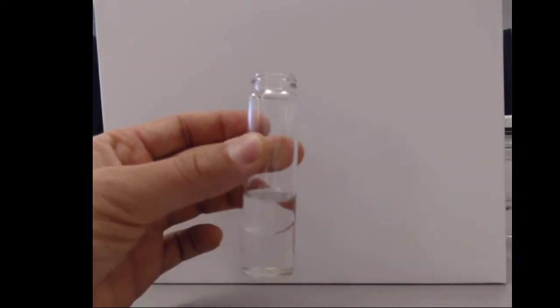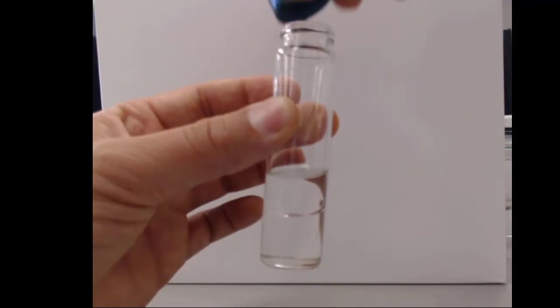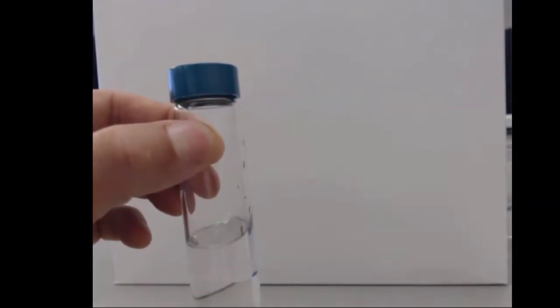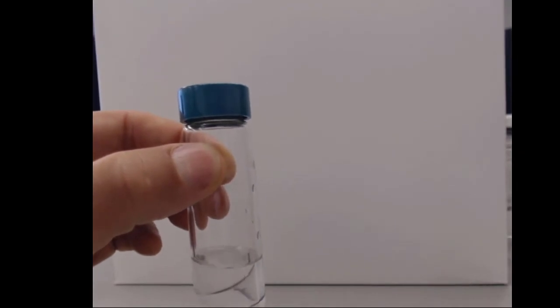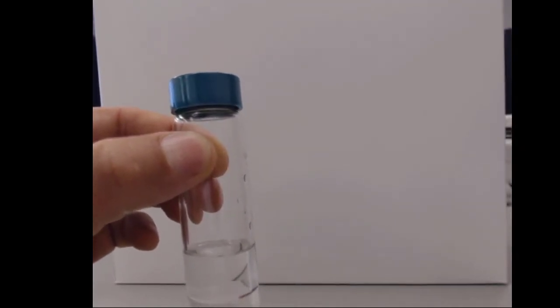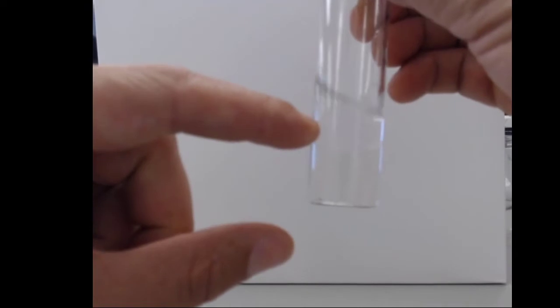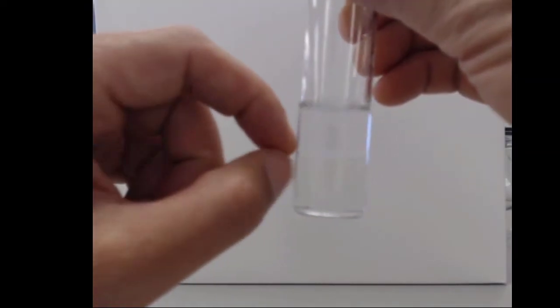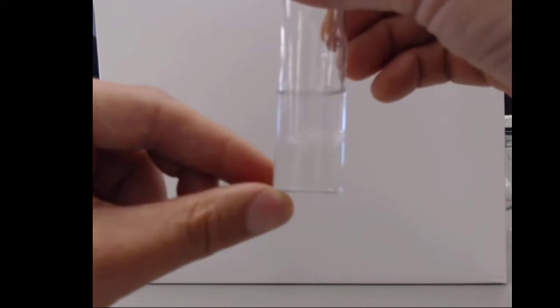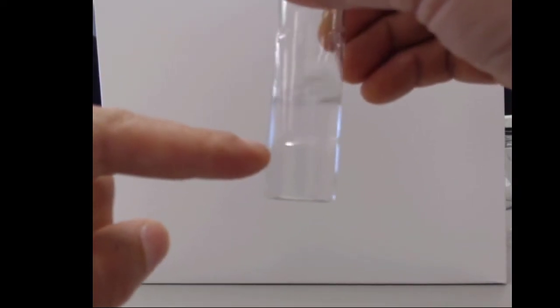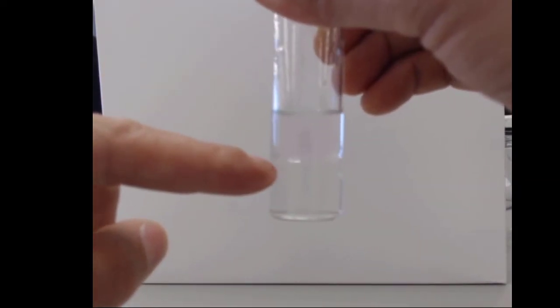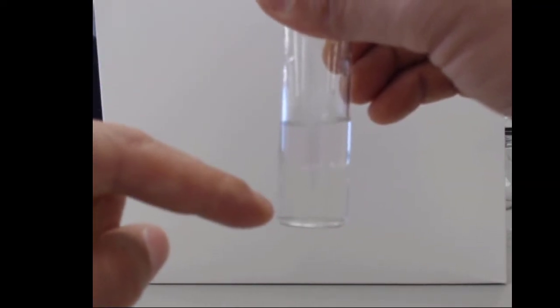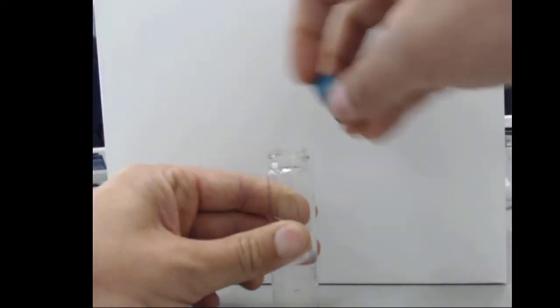And what you'll notice is you end up with two distinct layers. Hexane layer on top and a water layer on bottom. So we can see that the intermolecular forces of water with water make it so that these two things don't mix. And if I shake it up some, I get some bubbliness, and eventually it goes back to having two separate layers. Now, we're going to go ahead and add in the iodine crystals.